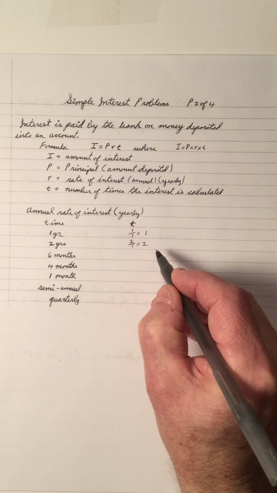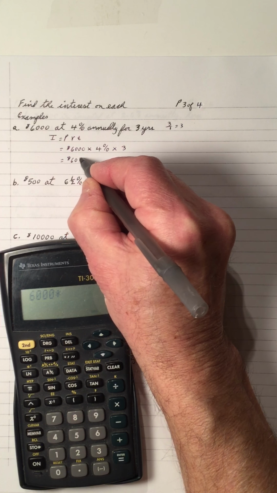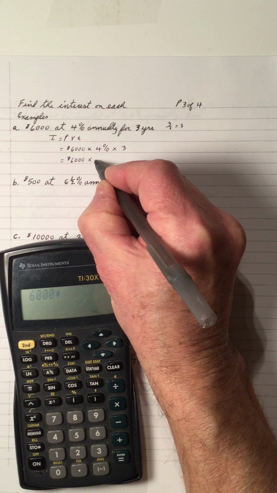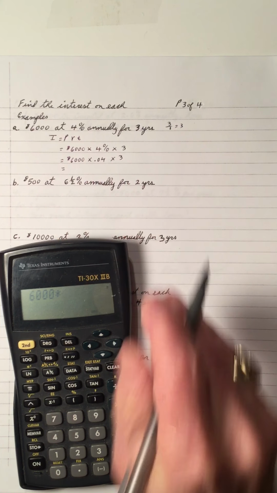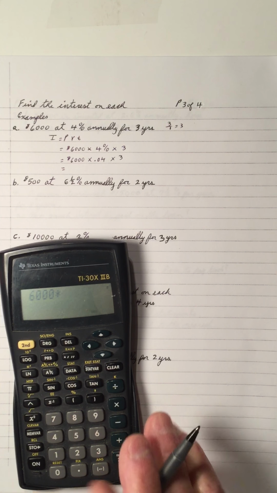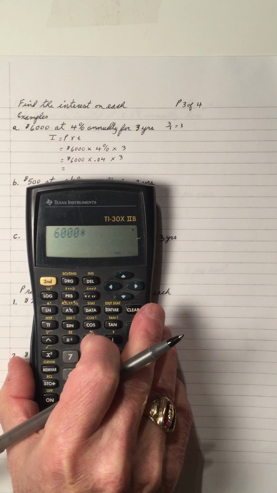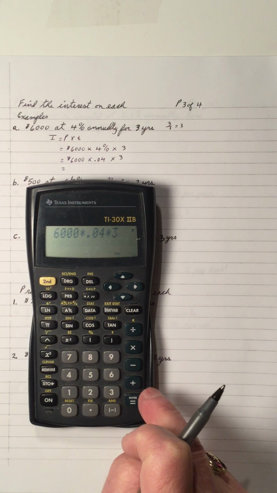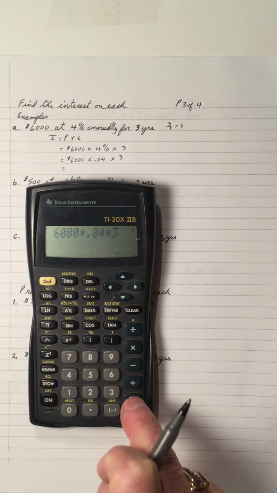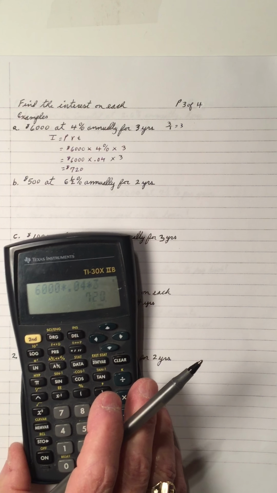What I forgot to do was change my percent to a decimal, sorry about that. 4% is decimal 0.04. Now multiply it out: 6,000 times 0.04 times 3. The calculator will give you $720. $720 is the interest you'll make on depositing $6,000 at 4% for 3 years.